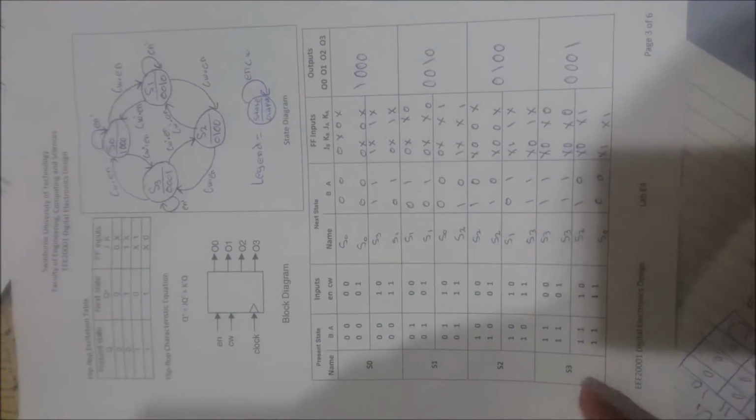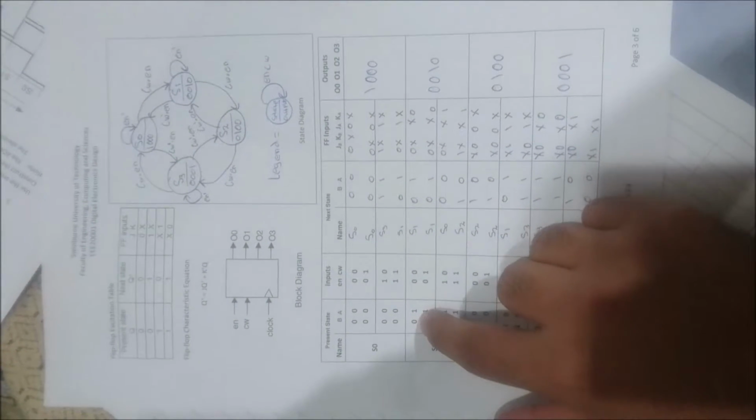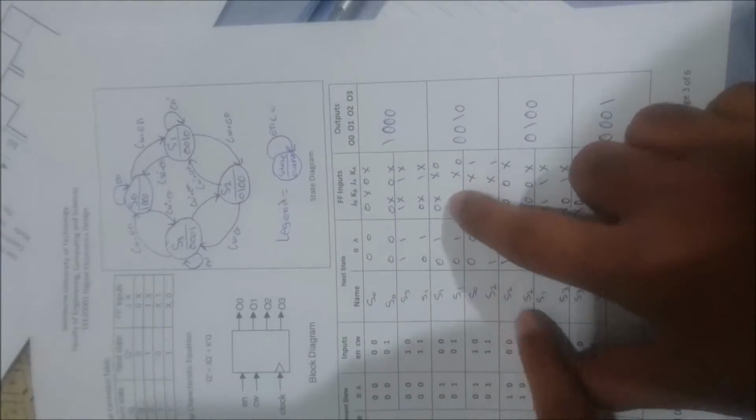For FF inputs, we take an example of S1 and S3 only. So if you look here, the present state for B is 0 and the next state is also 0. So according to the table, 0 to 0 is 0x. That's why it's 0x. And for S3, if we take this, the present state for A is 1, and the next state is 0 for A, so 1 to 0 is x1. That's why we got x1.